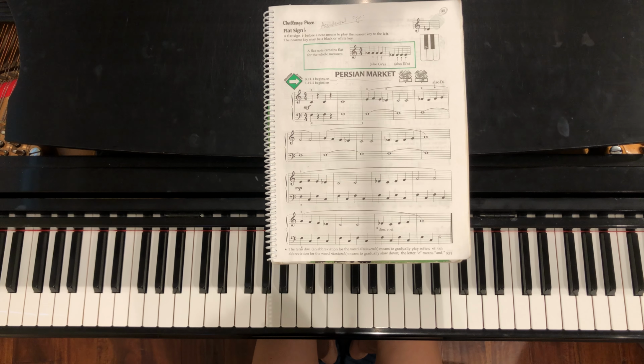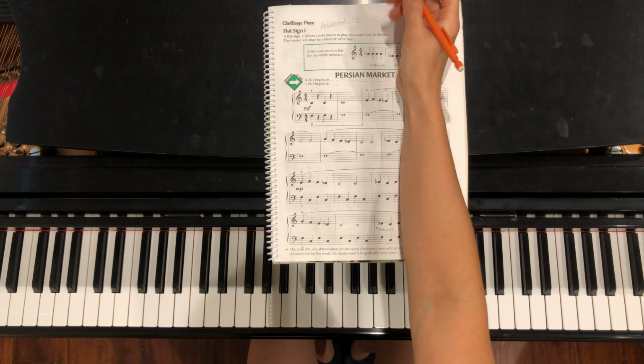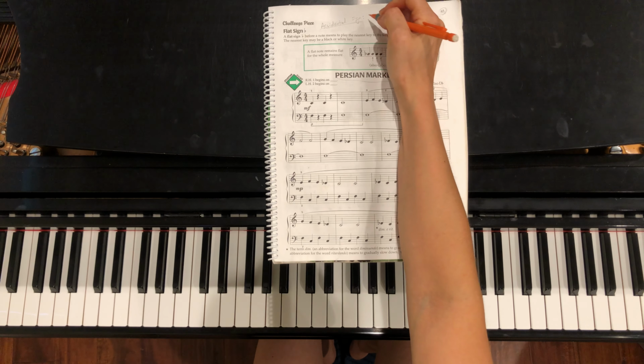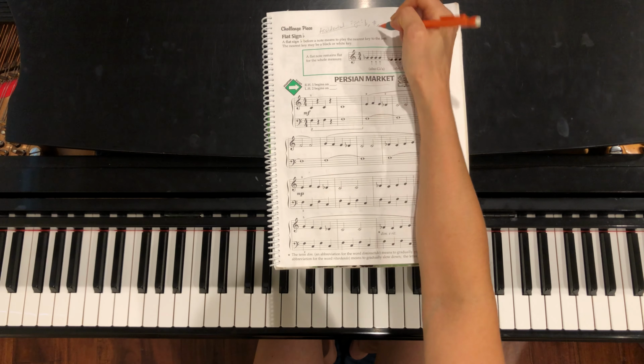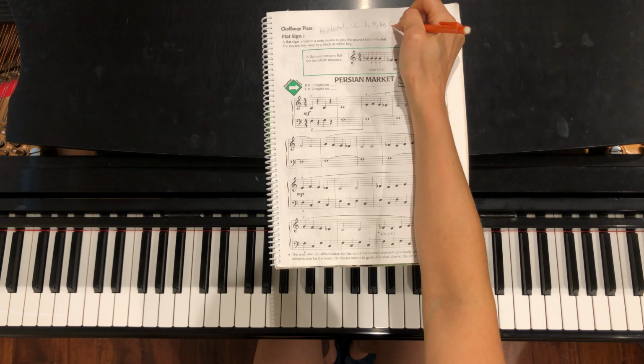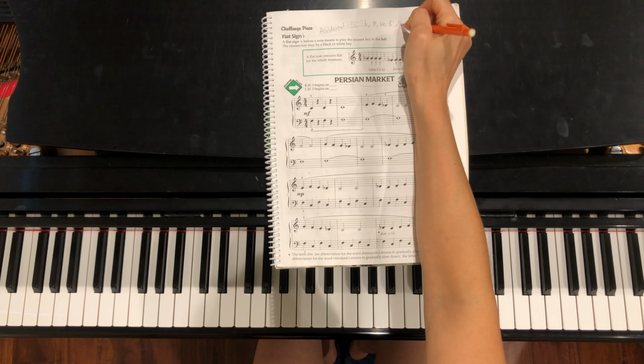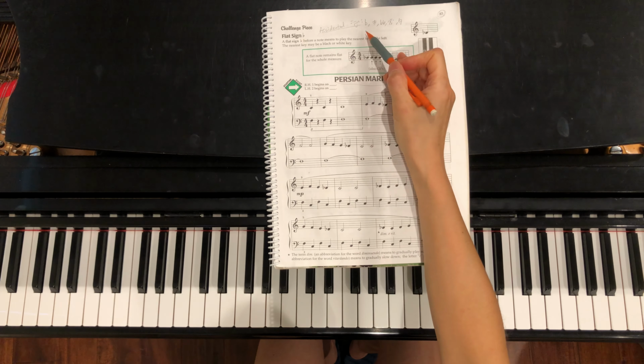It makes sense, right? So you have to really know which sign is used and what the sign does. So there are 5 accidentals, like I said. Let me just name them first: flat sign, sharp sign, double flat sign, double sharp sign, and natural sign. See, 5 of those.